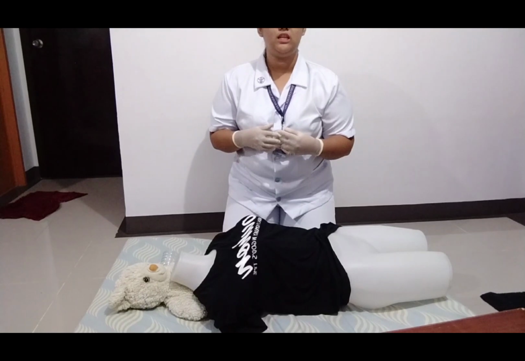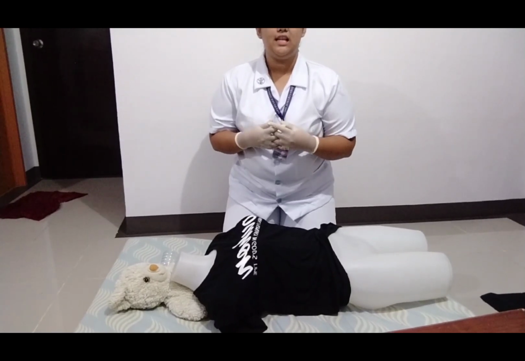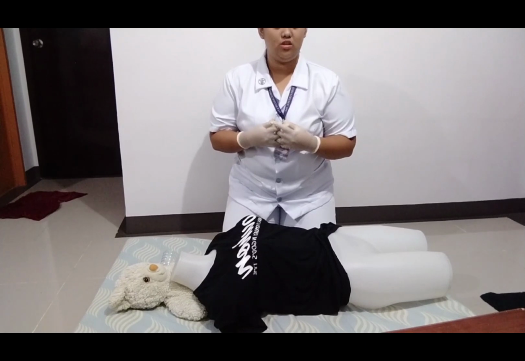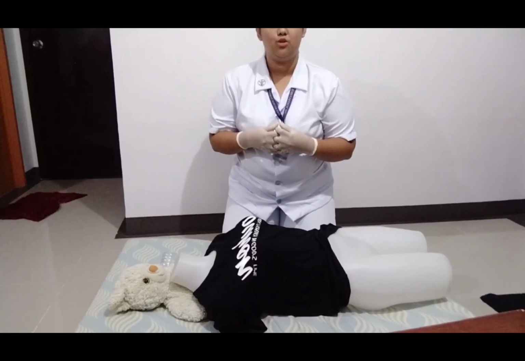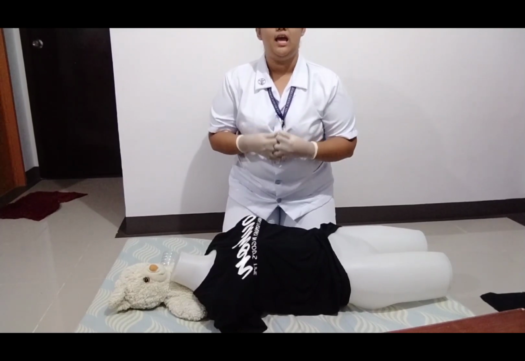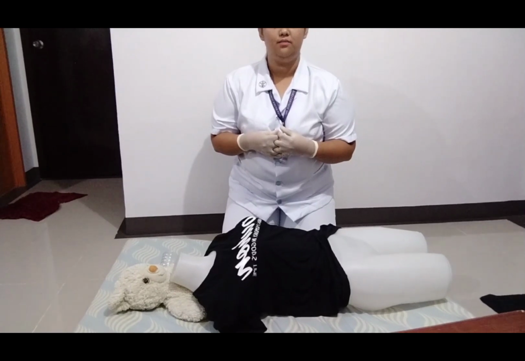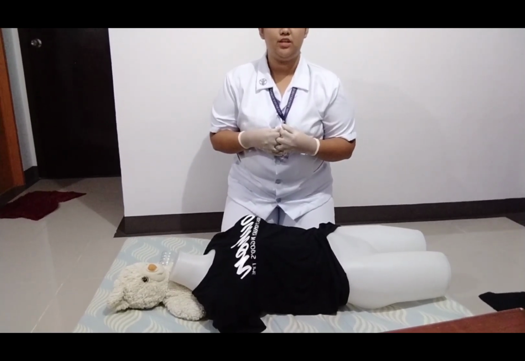I am going to proceed now in performing the cardiopulmonary resuscitation or the CPR. CPR is a life-saving skill that combines chest compression with artificial ventilation to maintain lung function until further measures are done to restore spontaneous blood circulation and breathing of the patient who has gone into cardiac arrest. So now we are going to deliver high-quality chest compressions.